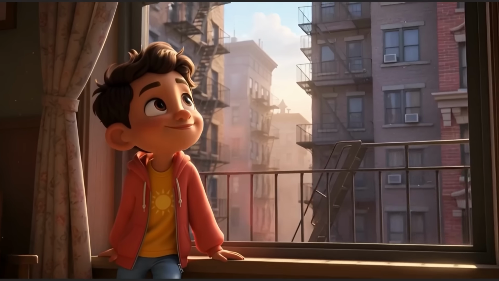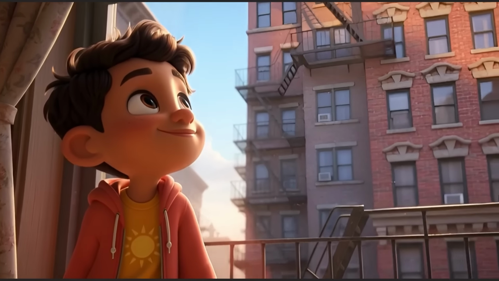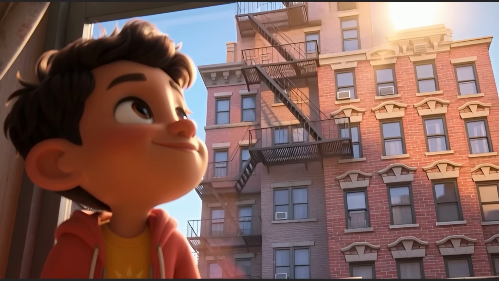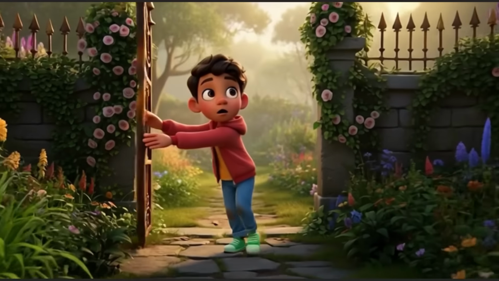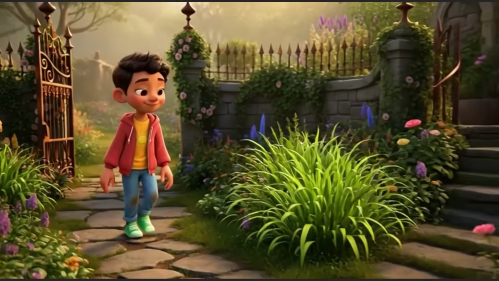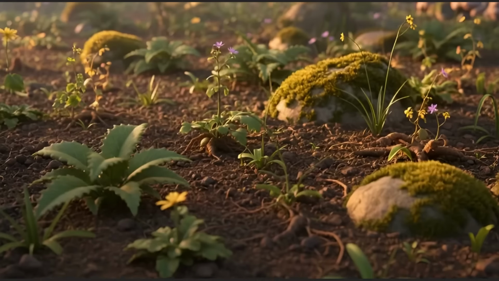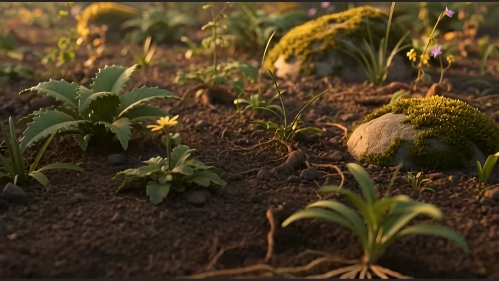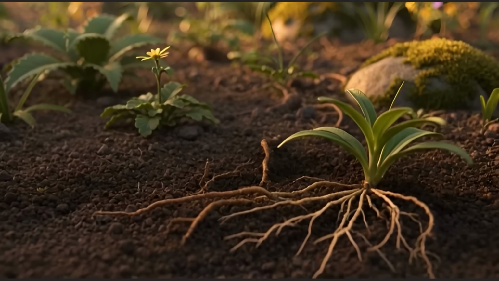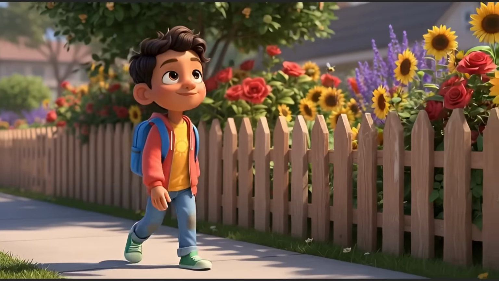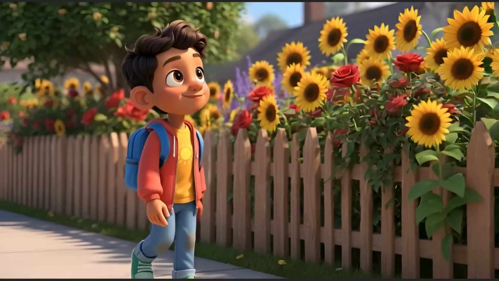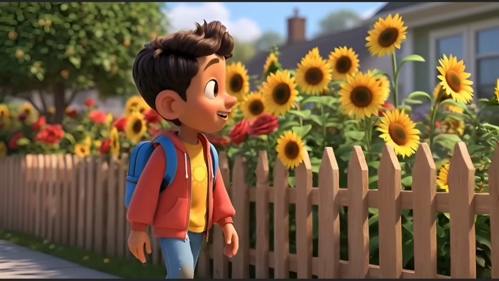Ari lived in an apartment where the windows faced brick walls and fire escapes. But behind the last fence at the end of the block sat a forgotten garden. Weeds tangled the soil, and old stones marked paths no one followed anymore. Ari noticed it on walks home from school and wondered what it had once been.